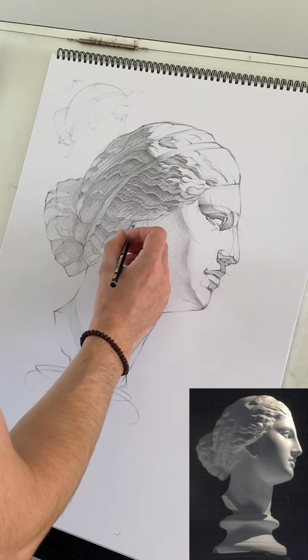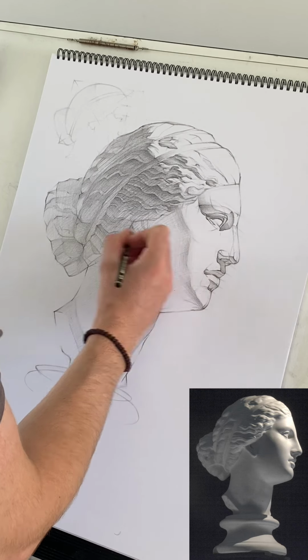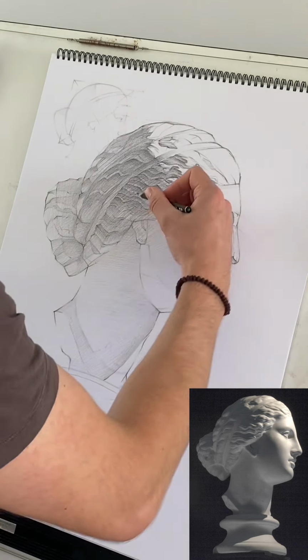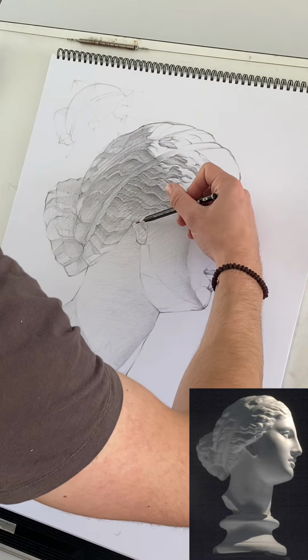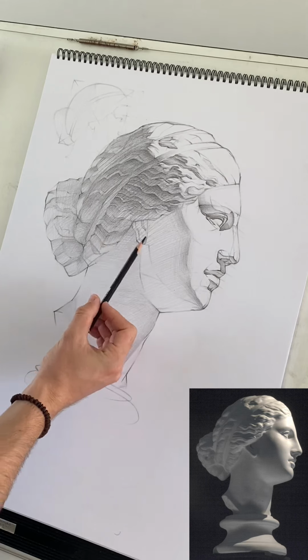Okay, so let's have a look at the ear. Since the ear of the model has been a little bit neglected by this point, I'm just going to come in and start toning a few things.